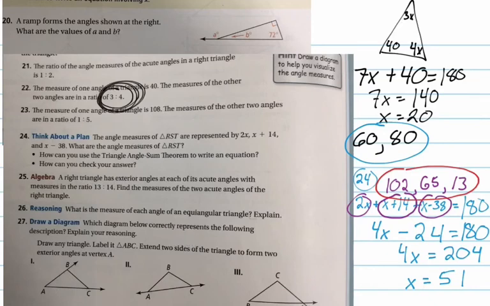26. What is the measure of each angle of an equal angular triangle? What do you think that means? What does equal angular mean? All the angles are equal. Yeah, so like x, x, and x. All the same number. So they all have to be the same number. What would be that number? 60. Yeah, you just take 180 divided by 3.